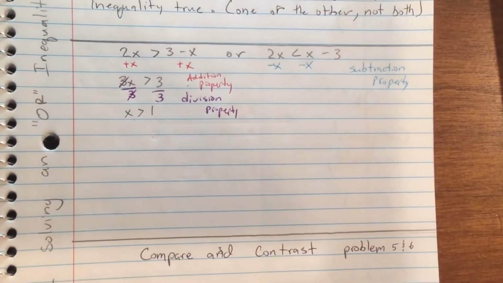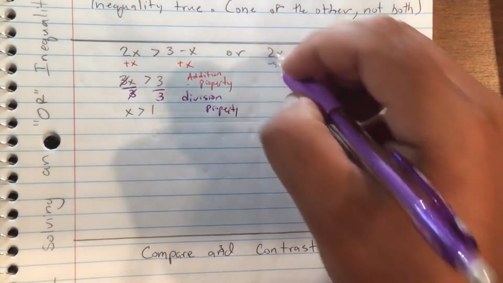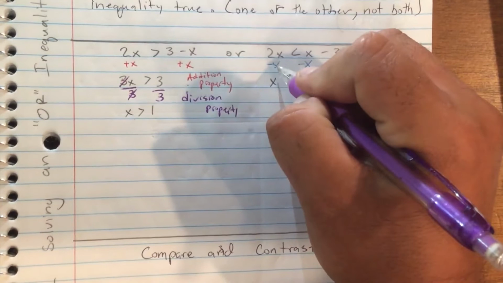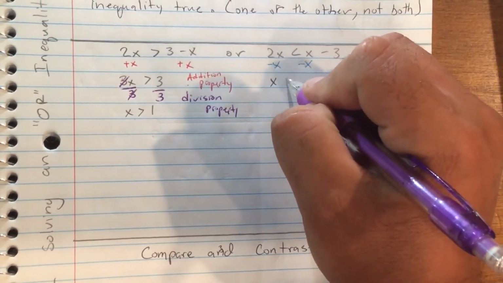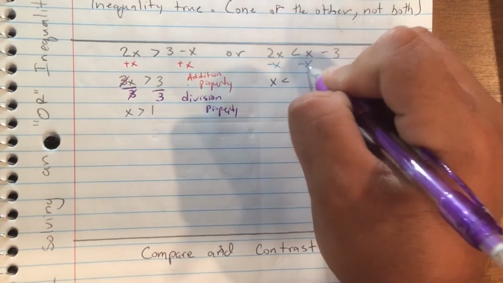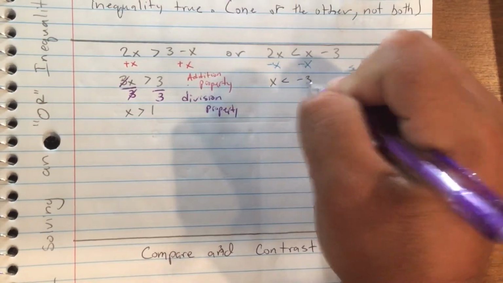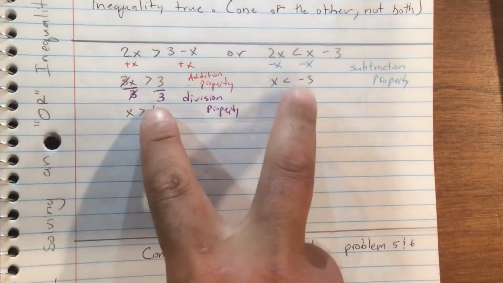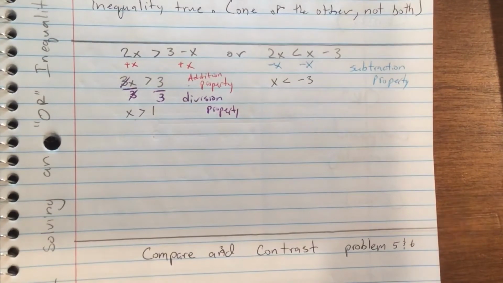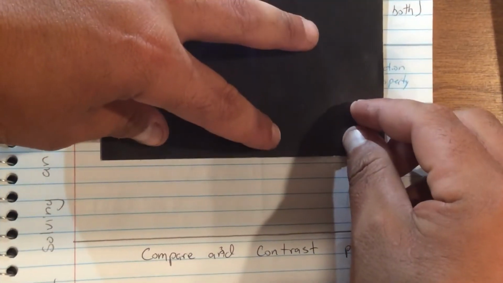And we're left with just x, because 2x minus 1x gives us just 1x, is less than x minus x sums to 0, so it's negative 3. Alright, cool. Now we have our two inequalities that we're going to graph. So go ahead and do our graph right about there.